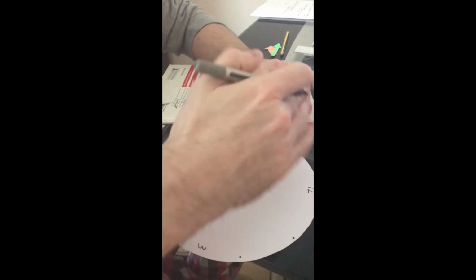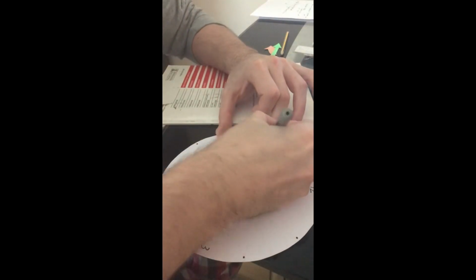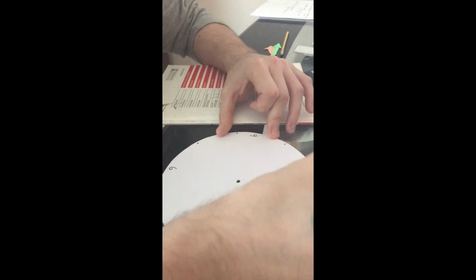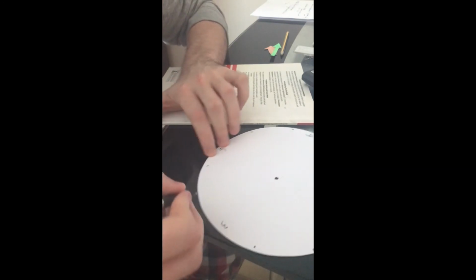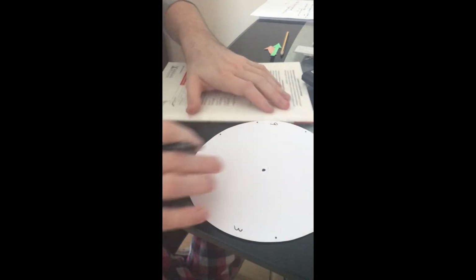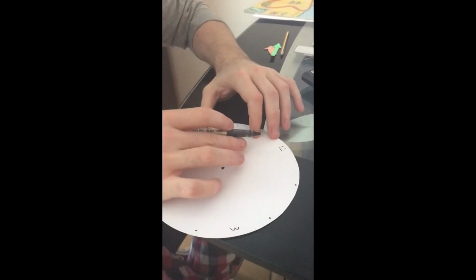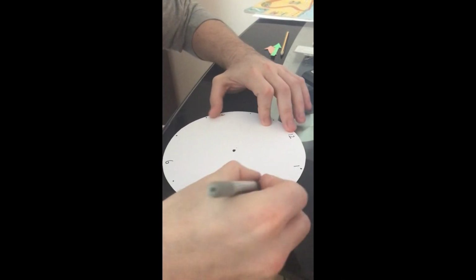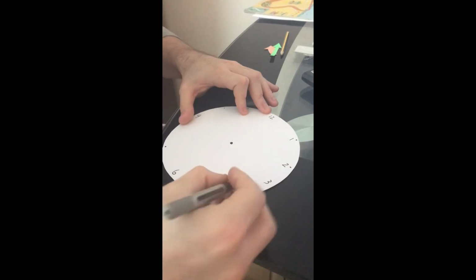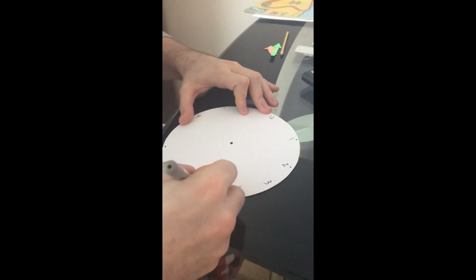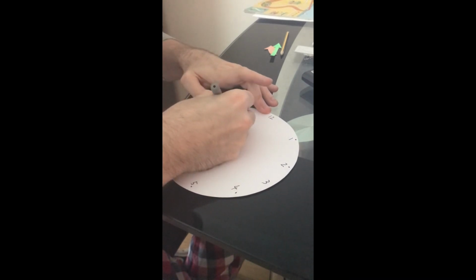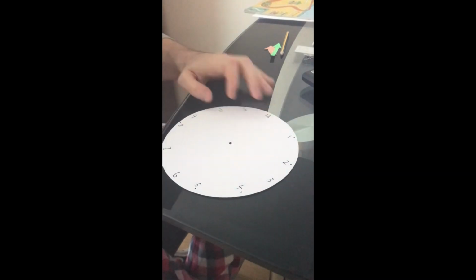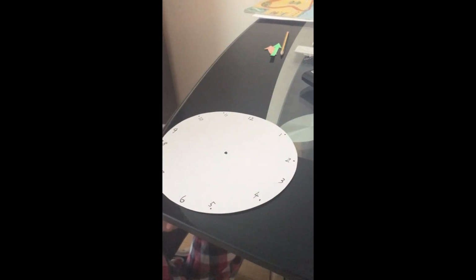You can use a ruler if you want to do your lines. You don't have to. It sometimes makes it a little bit easier to spread out the numbers. And we'll put a wee dot here and a wee dot here. So we have number 12, 1, 2, 3, 4, 5, 6, 7, 8, which is a wee bit far along, 10 and 11, which will give you something that looks like that.